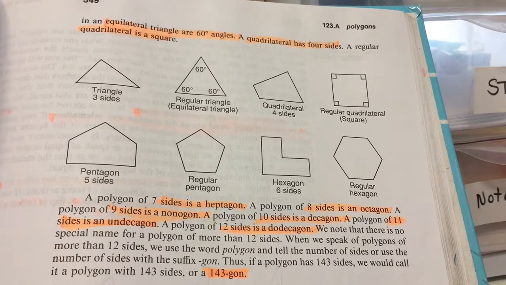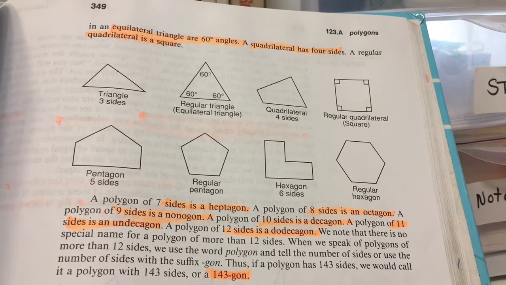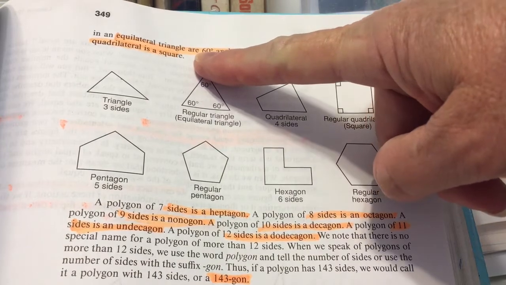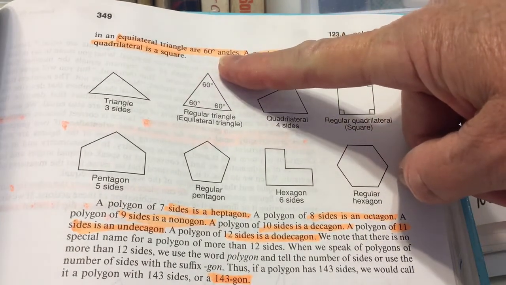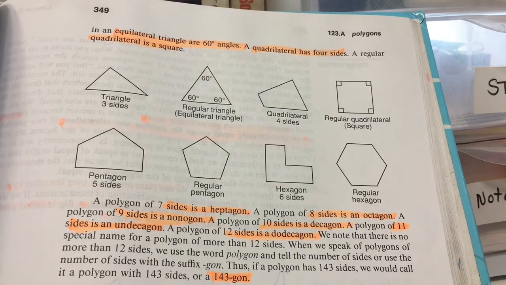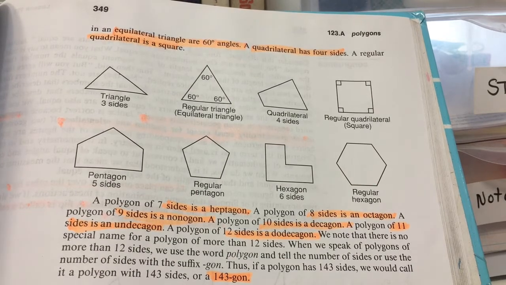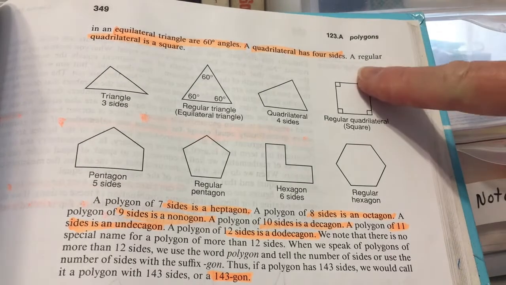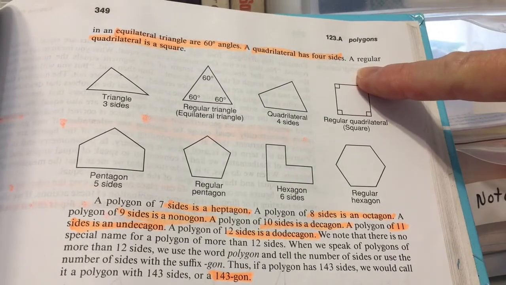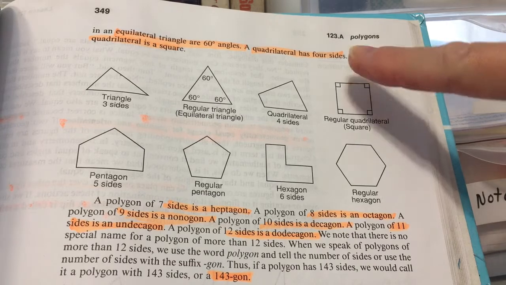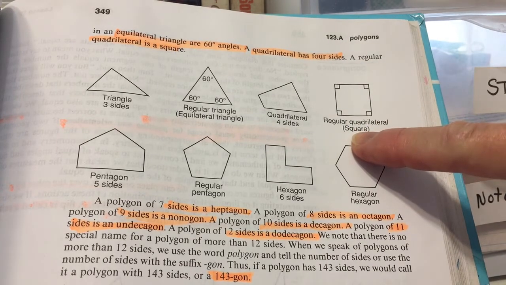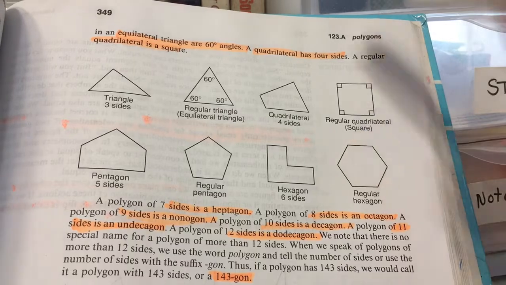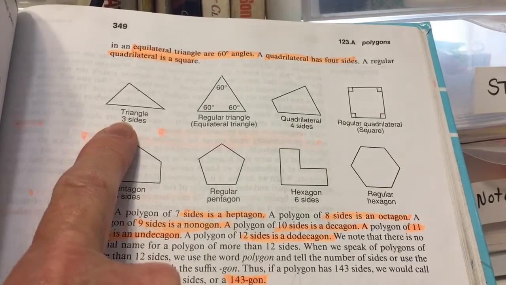So now a triangle is an equilateral triangle if every angle in the triangle is 60 degrees. A triangle has 3 sides. A quadrilateral has 4 sides. And a regular quadrilateral, regular meaning it has all the same sides and all the same angles, is a square. Okay, so it started talking about a triangle on the last page.